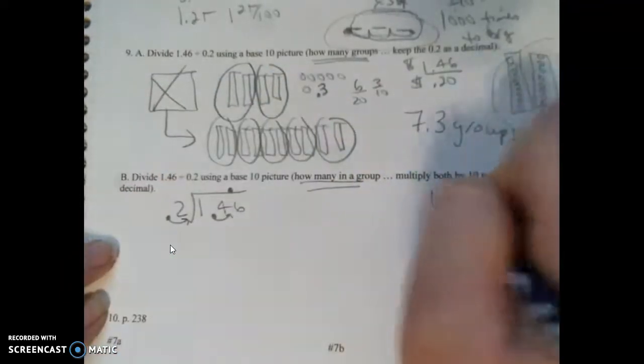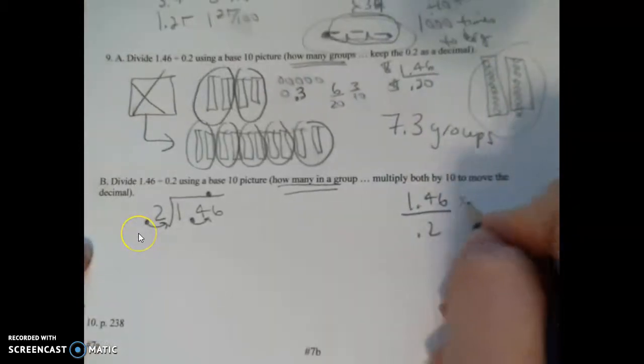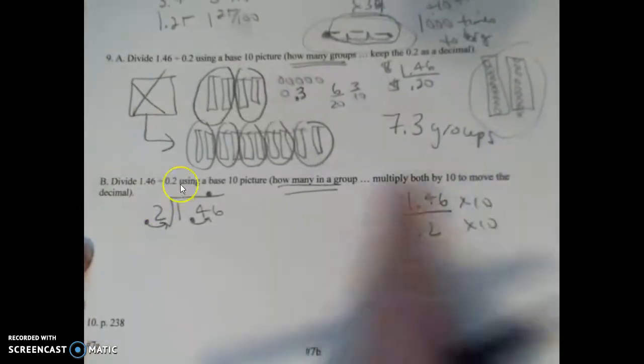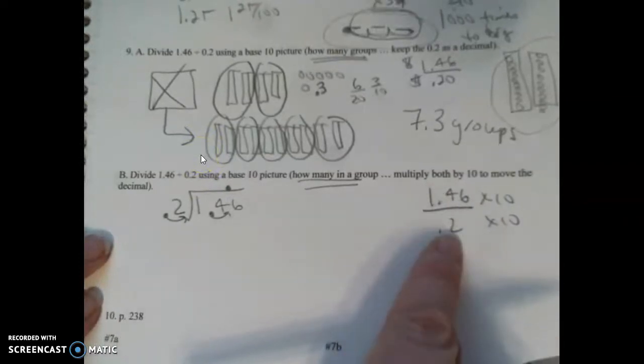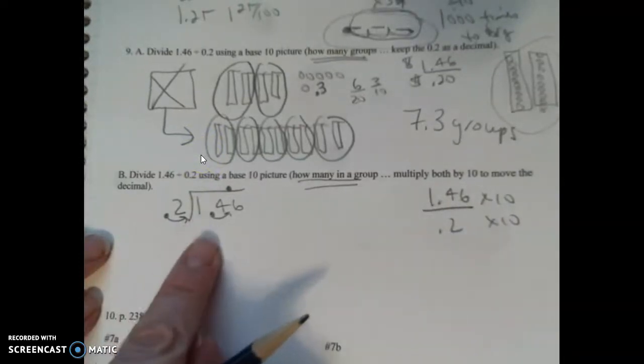And that compensates, because if you have 1.64 divided by 0.2, if you scale both by 10, you've already compensated. There is nothing to compensate because you made this 10 times bigger and this 10 times bigger. So you're good. All right.